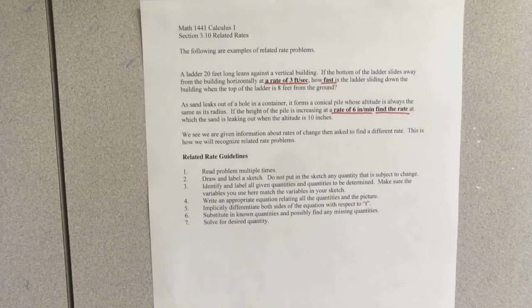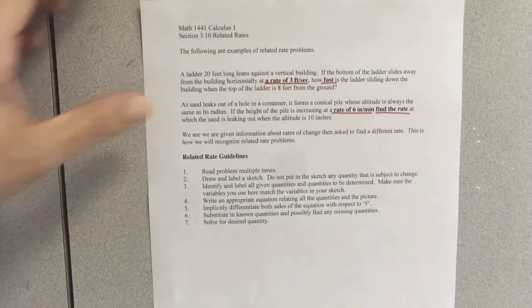4, write an appropriate equation relating all the quantities in the picture. 5, implicitly differentiate both sides of the equation with respect to t, because all of these things are going to be dynamic things that are changing with respect to time. 6, substitute in the known quantities and possibly find any missing quantities. 7, solve for the desired quantity. So there are my basic steps each time, and now we're just going to do some problems.